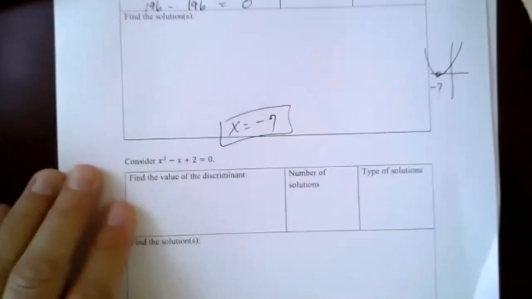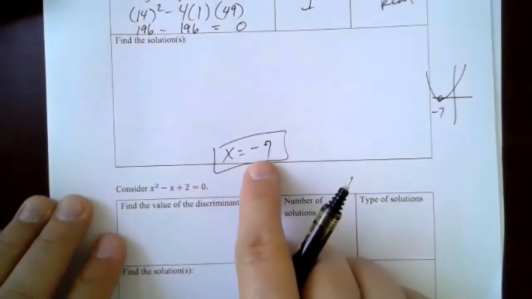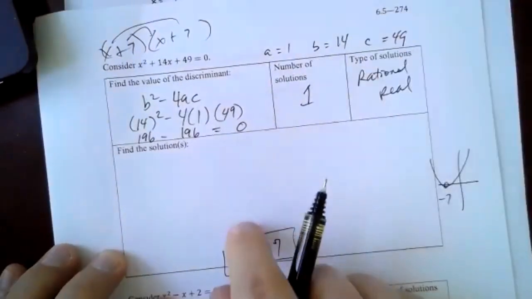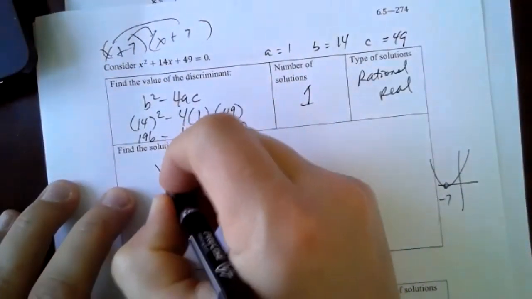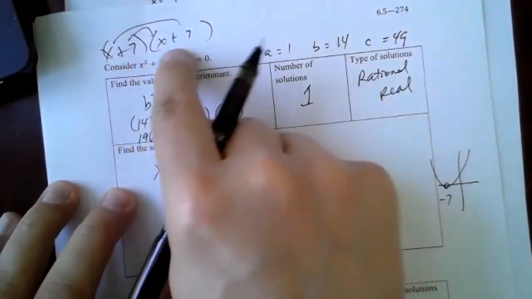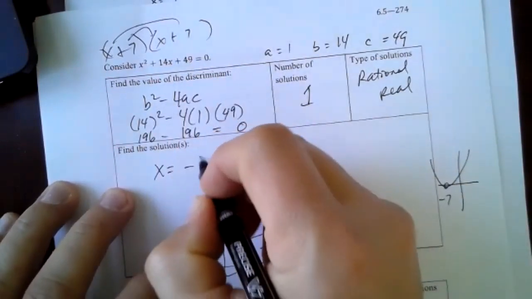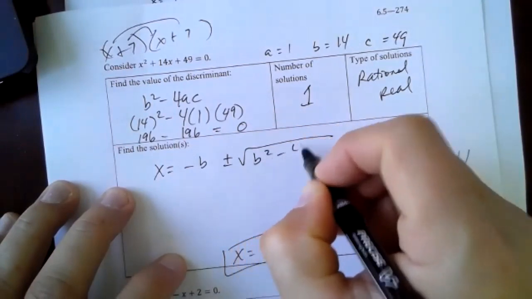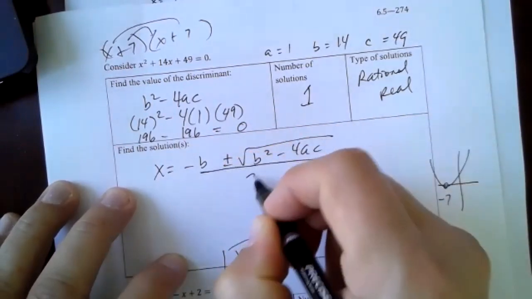All right. So we do have one rational root, and that's it. That crosses right there, and we're done. Now let's talk about how to find that actual root using the quadratic formula instead of factoring like I did up here. All right, negative b plus or minus the square root of b squared minus 4ac all over 2a.